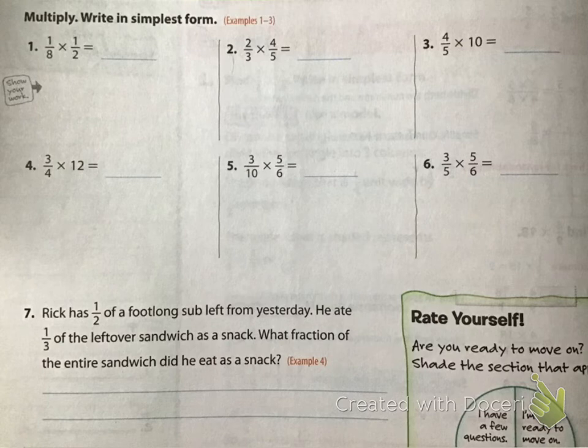Number 1, can I cross cancel anything? Hitting our yes or no button. No, we cannot cross cancel. If they have a 1 on the top, there's nothing I can do about it. What about the second one? Can I cross cancel anything in the second one? Number 2? It also doesn't work because 3 and 4 can't be canceled and 2 and 5 can't be canceled.